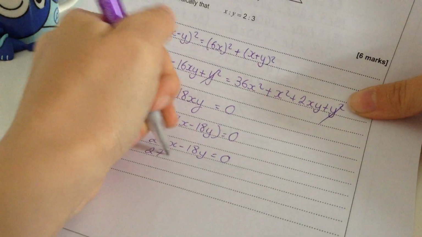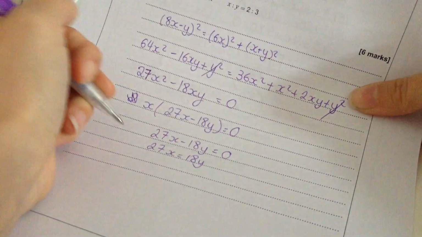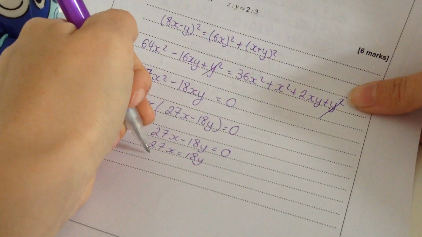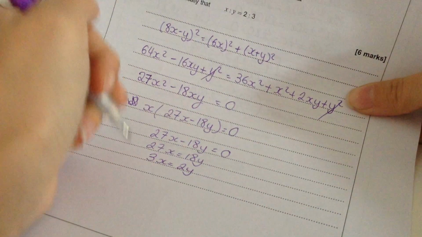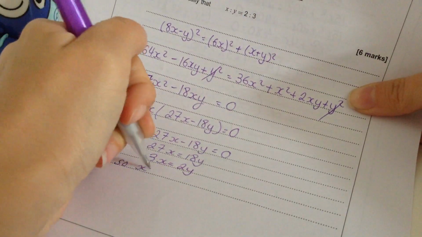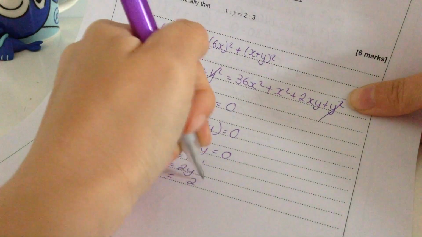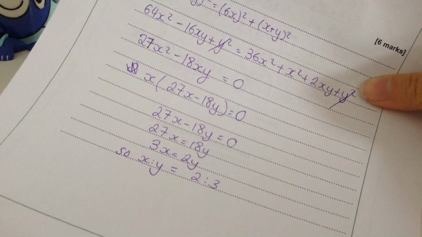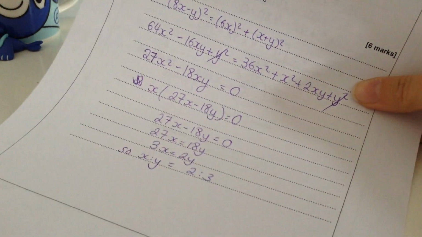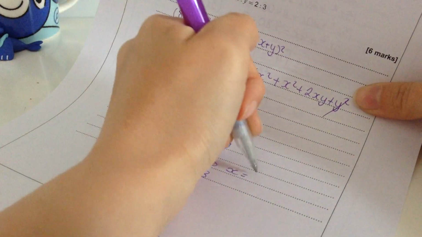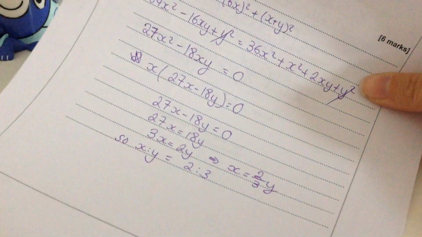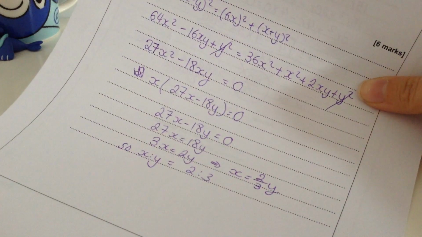So 27x equals 18y. So 3x equals 2y. So x to y equals 2 to 3. Okay, to make this clearer, x equals 2/3 of y. And that's why x to y is 2 to 3.